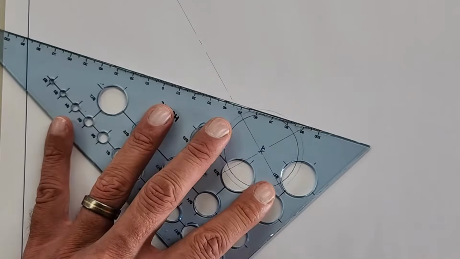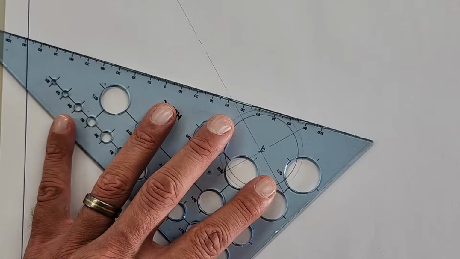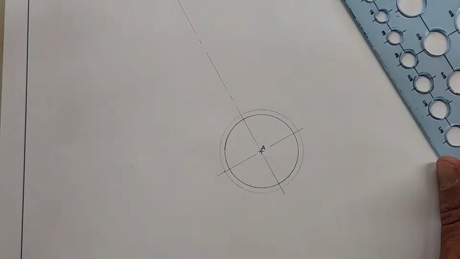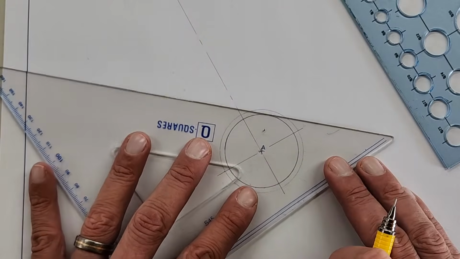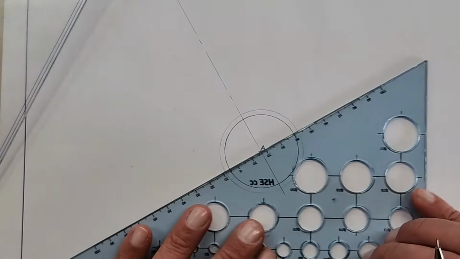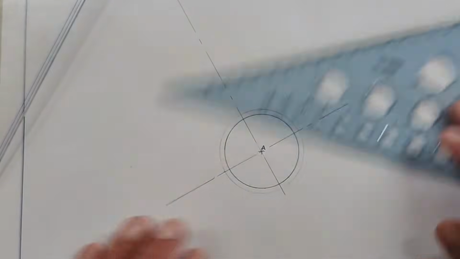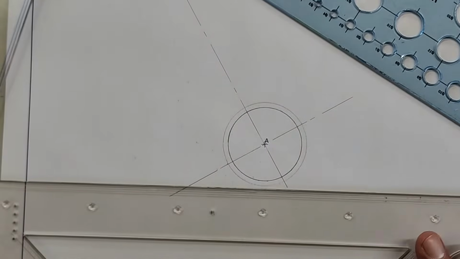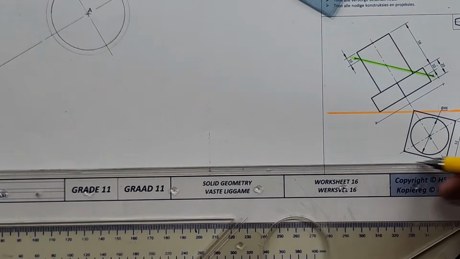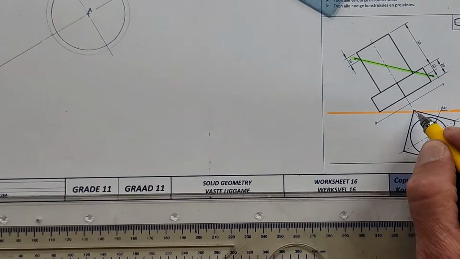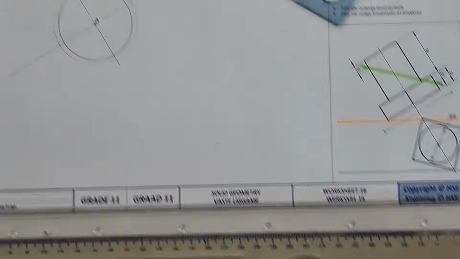So I have to get a line, let's just extend this one here. We have to draw a line that's at that same angle there, which this one and this one meets up.